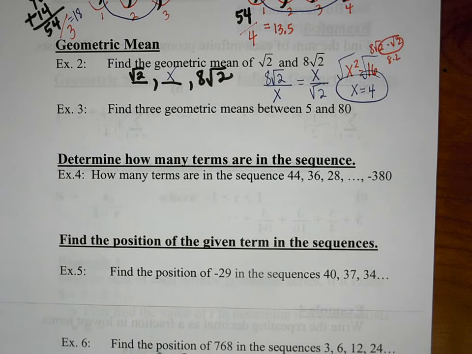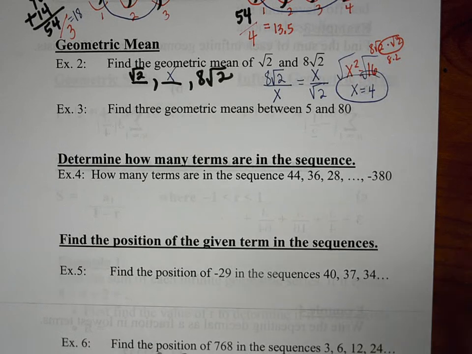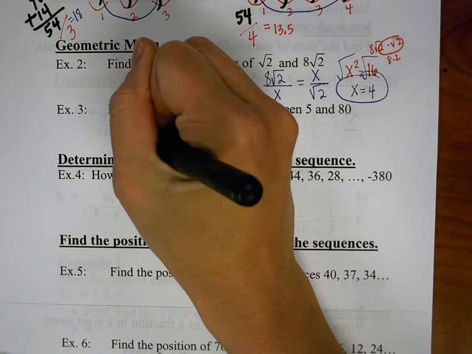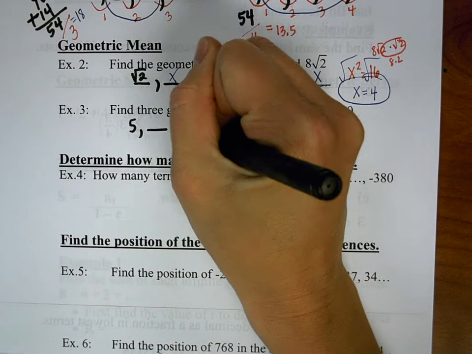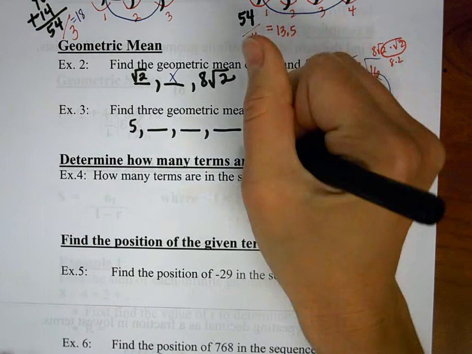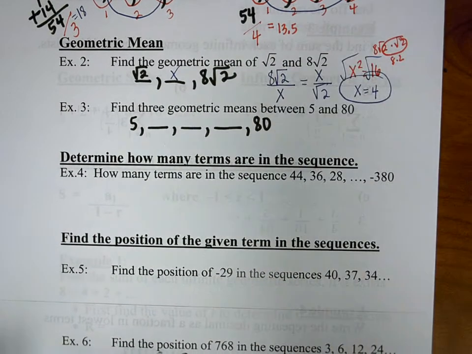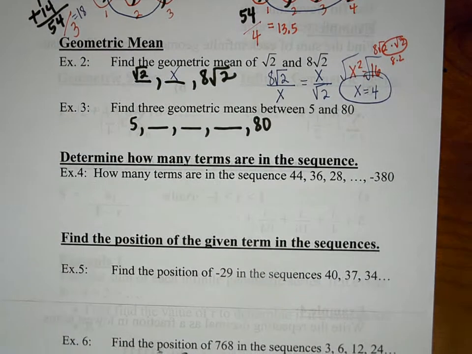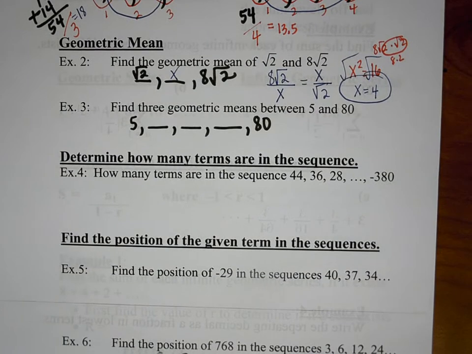Okay, this one says find 3 geometric means between 5 and 80. So we're going to start with 5, and then we're going to insert 3. 1, 2, 3. Then we have 80. Okay, now again, the difference with geometric is that it's multiplying. So we have to think about this one just a little bit differently.